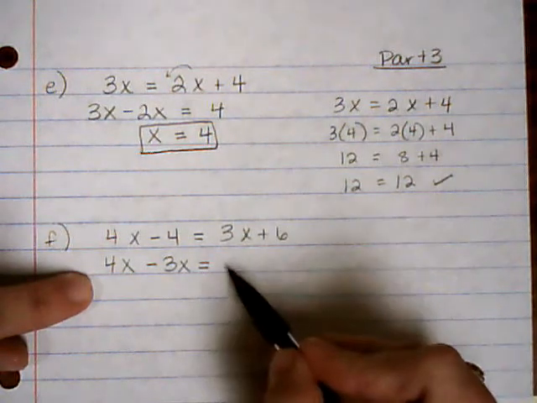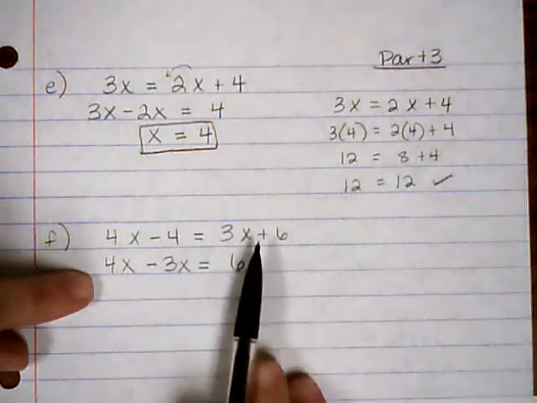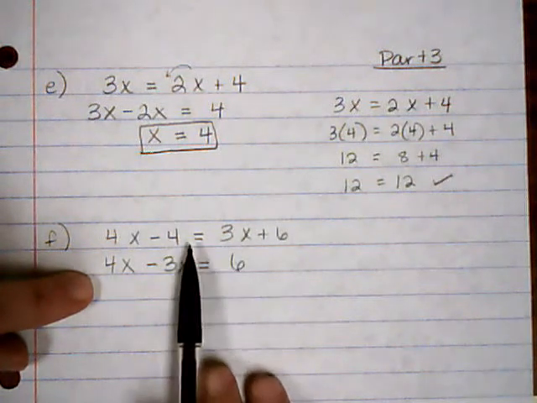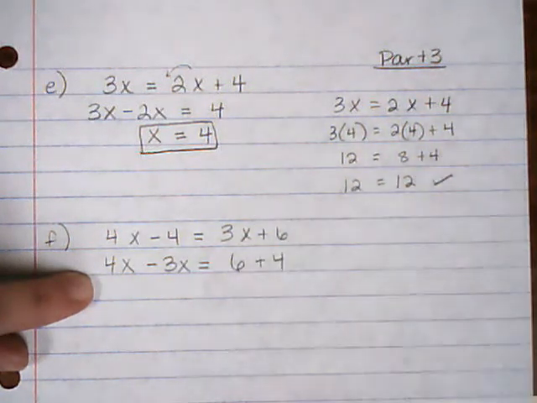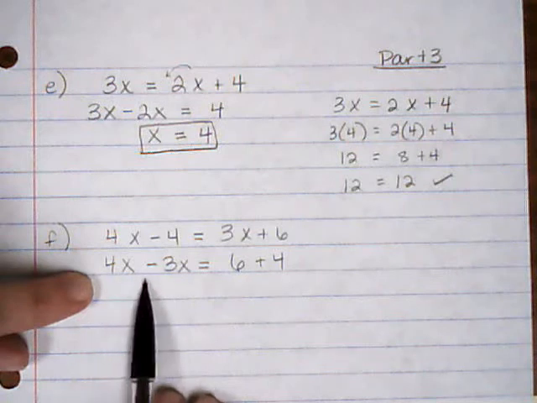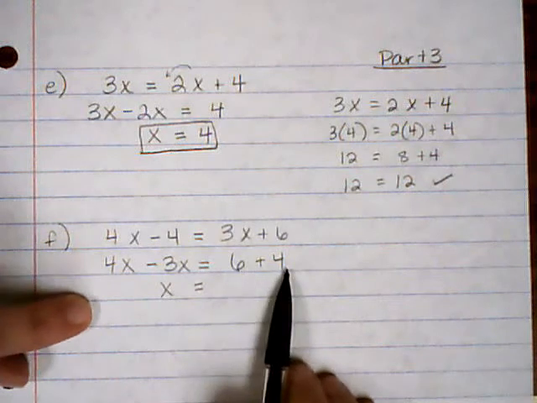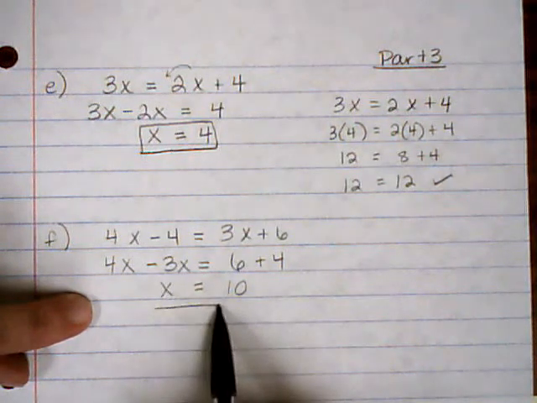We already had a 6. I want this number, negative 4, to be brought over. Okay, but again, what happens when I move this across? If I move the negative 4 over, it's going to be a positive 4. Okay, change the sign of anything that you bring across the equal sign. So now, if I simplify, what is 4x minus 3x? 1x is equal to 10. Again, we do not have a number in front of x other than 1, so this is my solution.